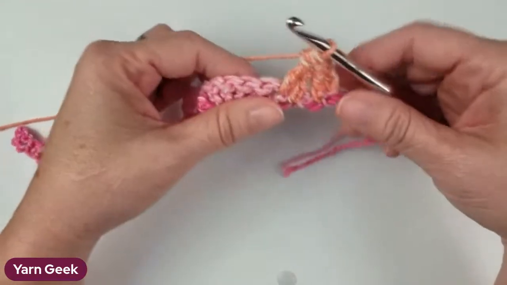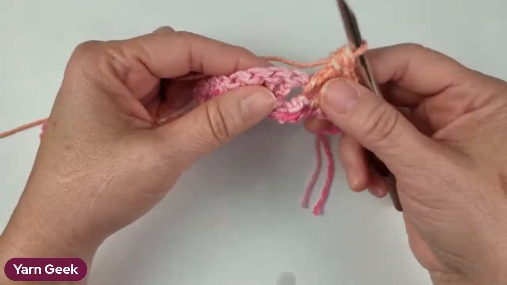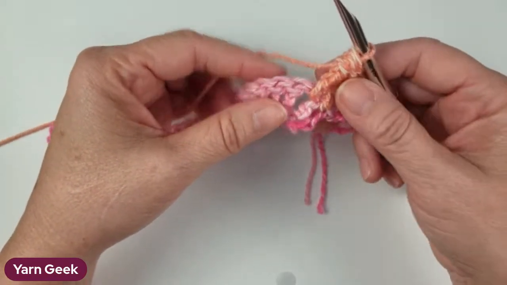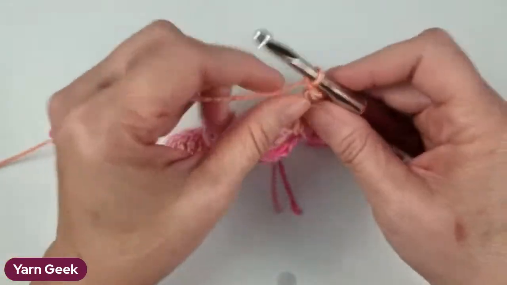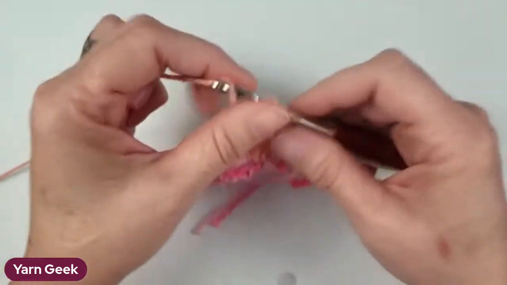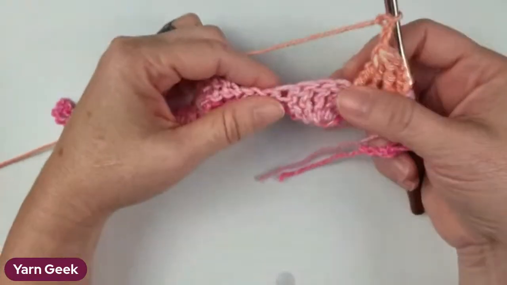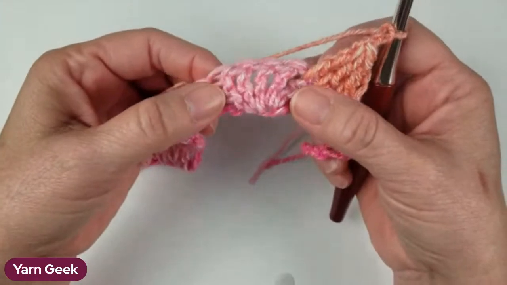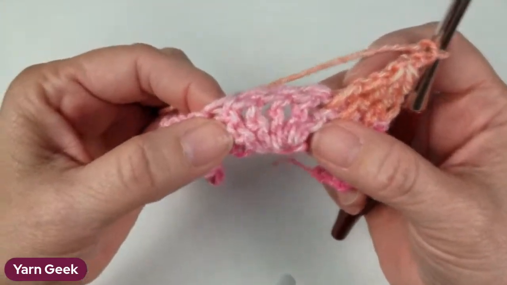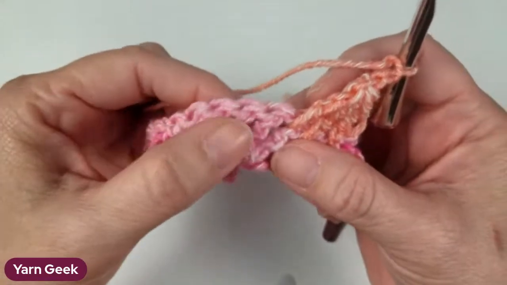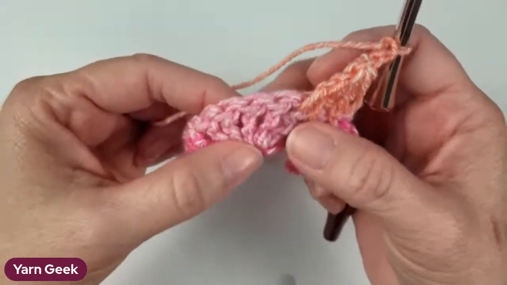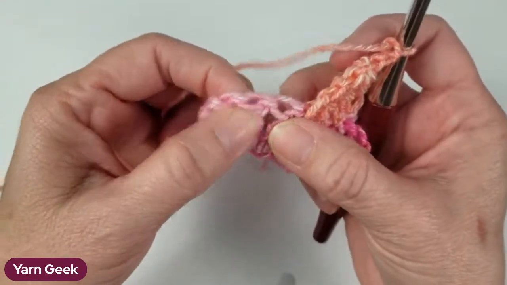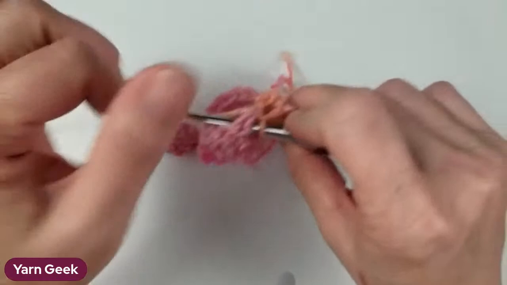Okay, now after you create that, this is just a half shell right here, basically. This is a half upside down shell right here. Then you chain 3, 1, 2, 3. And then in that middle, see there's 5 triple crochets right here. In this middle one, the third one, in between the second and the third, you will single crochet.